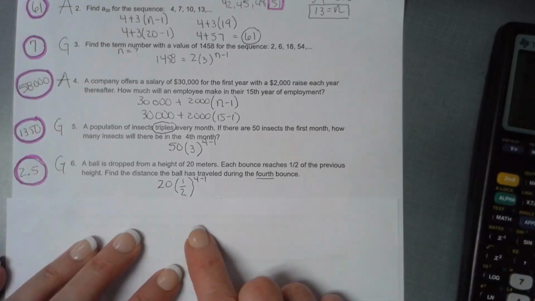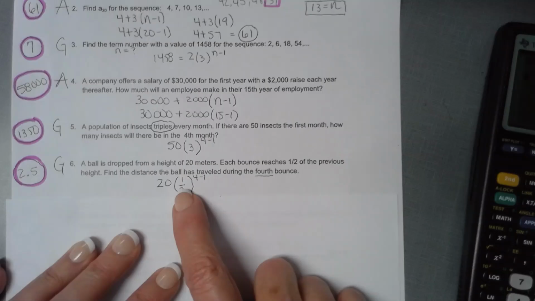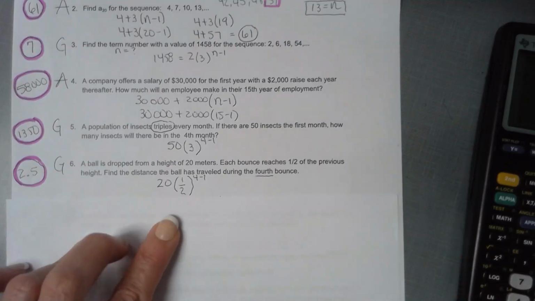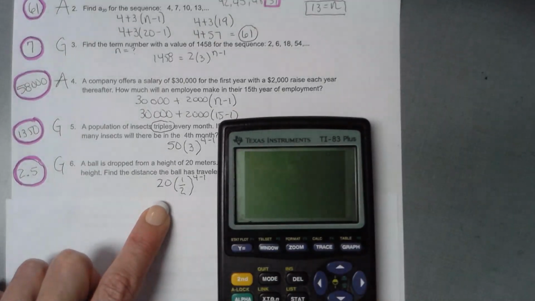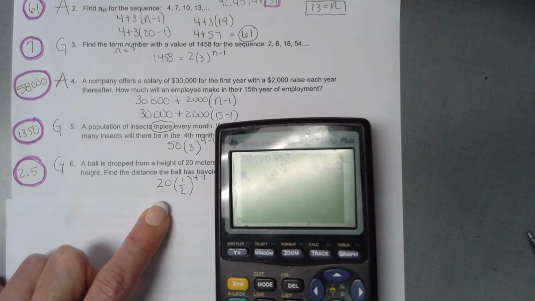Same thing here, straight plug-in. Recognizing that it's geometric because each bounce is half the previous. That's a geometric exponential model. And then they asked what is the height of it or the distance it travels on the 4th bounce, so I just plug a 4 in right there. And so again, how did I put this in my calculator? I just did 20 parentheses. I actually did 0.5 because I know that's a half, and then a caret key, and I knew 4 minus 1 was 3, so I didn't even bother with the parentheses. 2.5 meters.